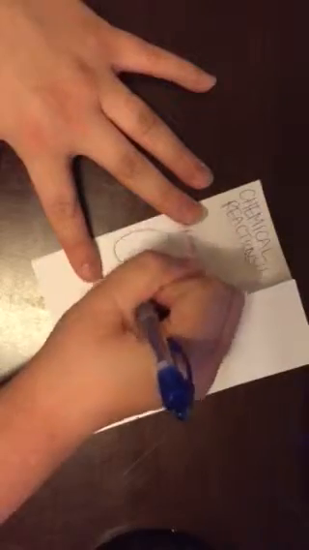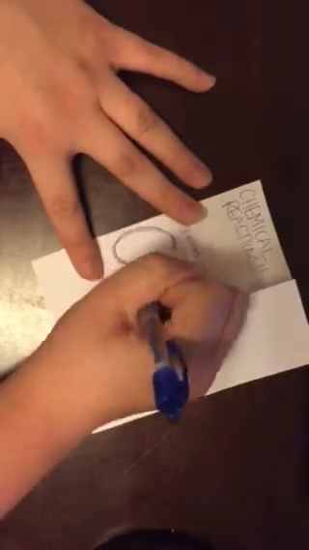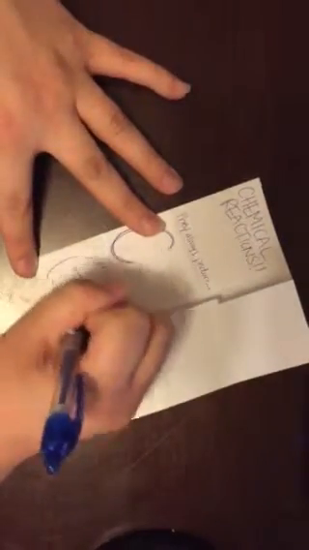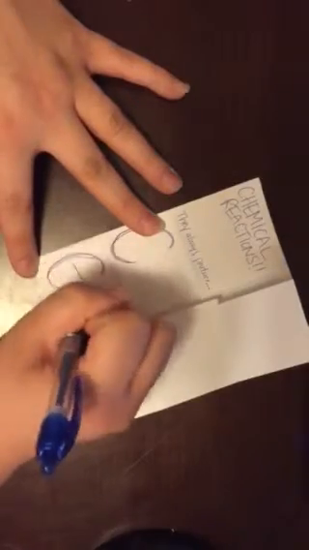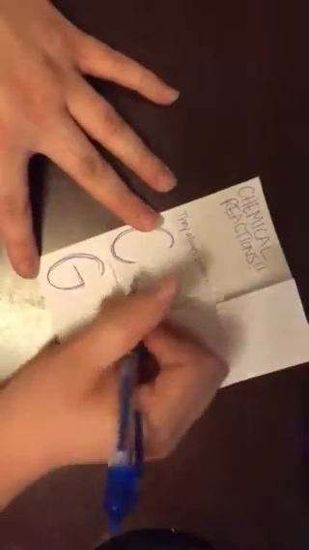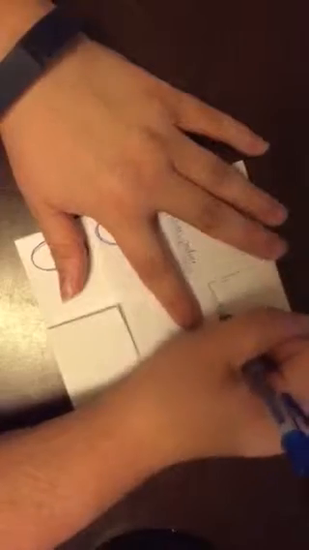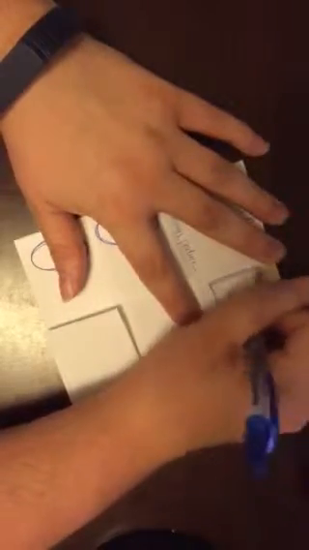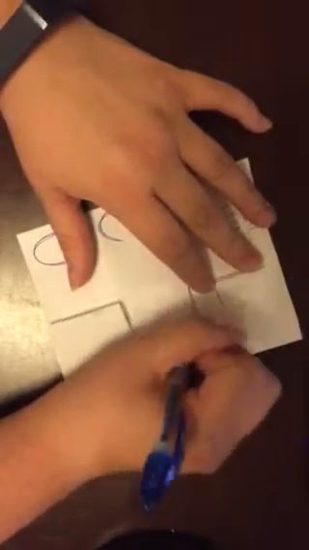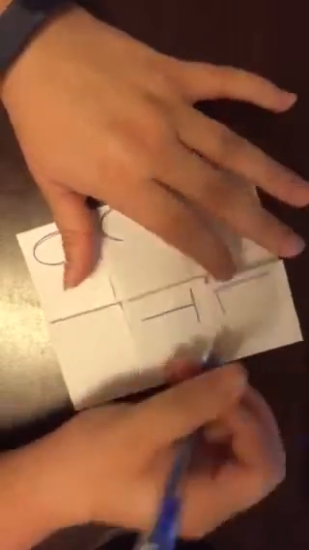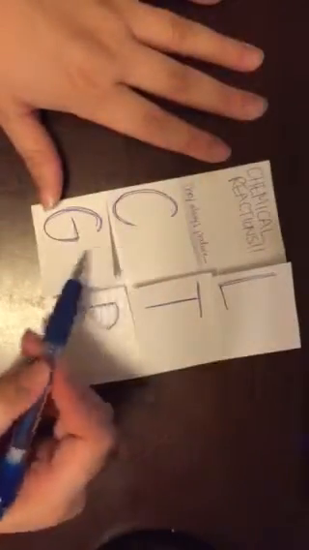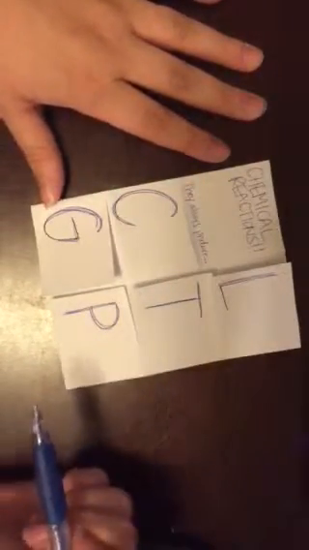So we want to write the letter big, so remember, country girls, so CG, country girls love their phones. Country girls love their phones. Okay? CGLTP.